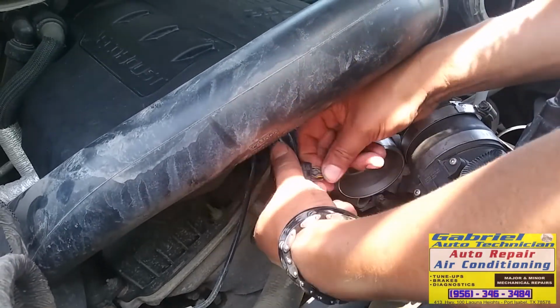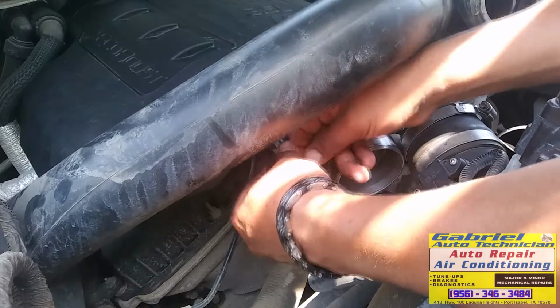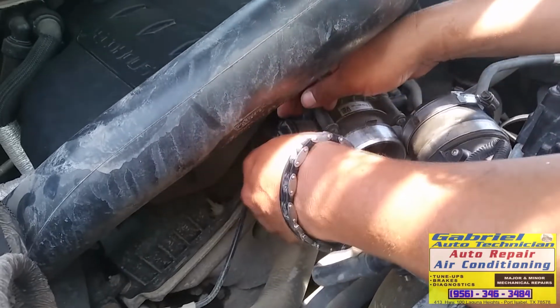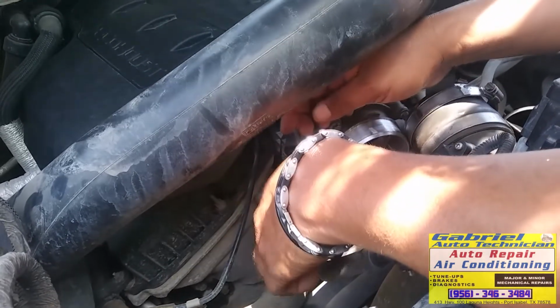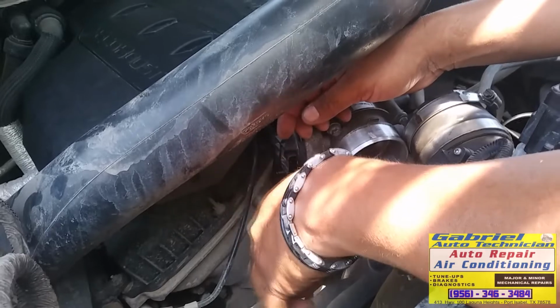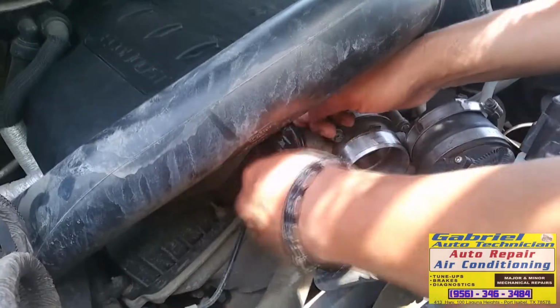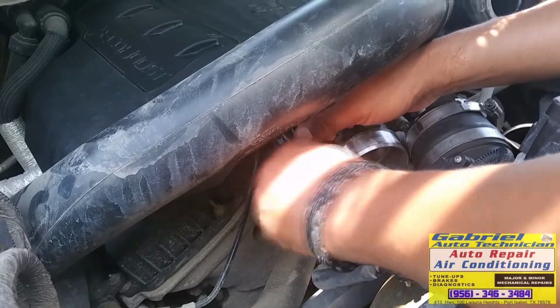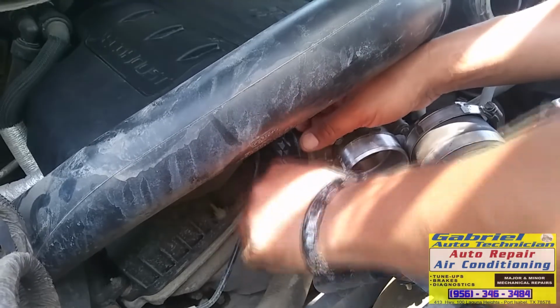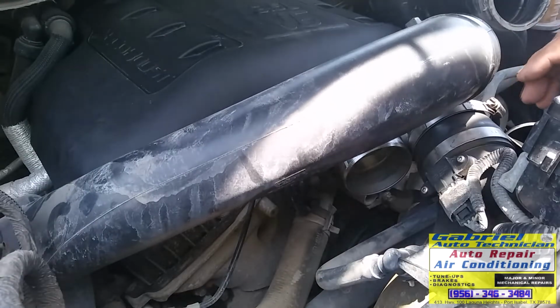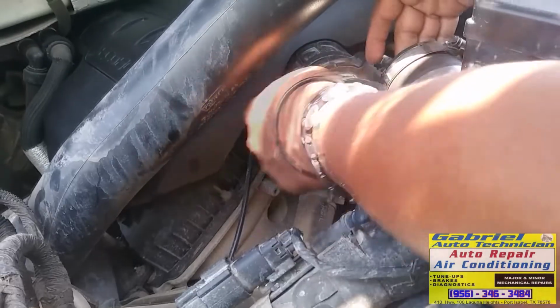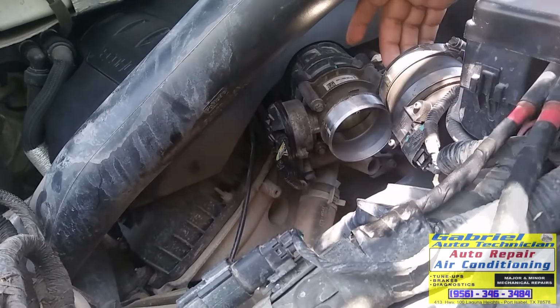Need to check the connector. See, it's okay. Wires there are not broken. Let's remove the throttle body.